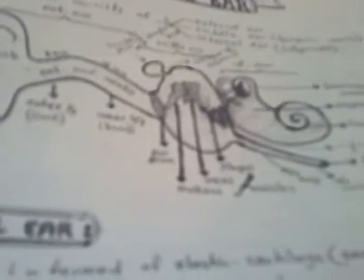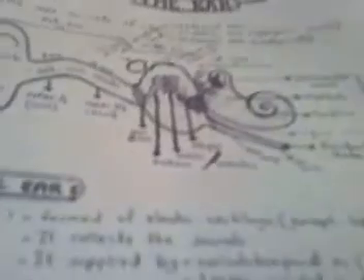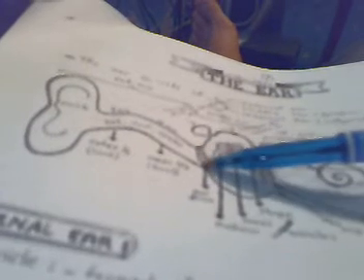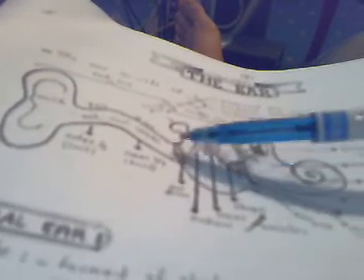Now we are going to talk about something important, the tympanic membrane. As we just said, the tympanic membrane is formed of 3 layers. The outermost layer is formed of skin from ectoderm, the middle from mesoderm, which is connective tissue, and the inner from mucosa from the endoderm.